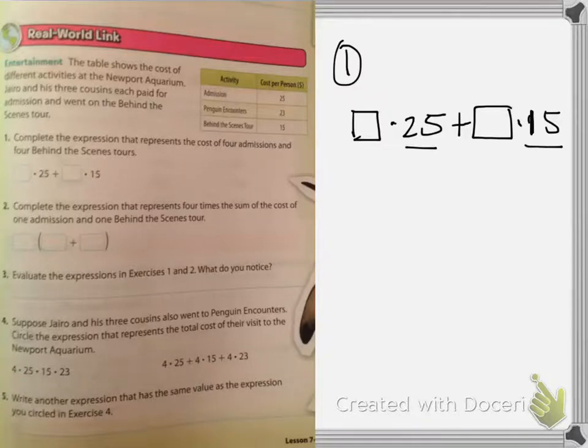But there's 4 of them, so you would say, hey, it's going to be 4 times 25 and 4 times 15, which would end up giving you 100 plus 60, so 160 altogether. But there's got to be another way to write that, and that's where number 2 comes in.